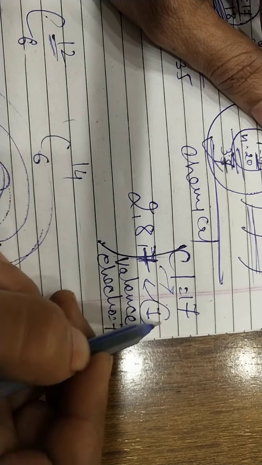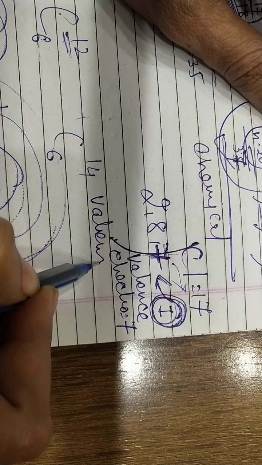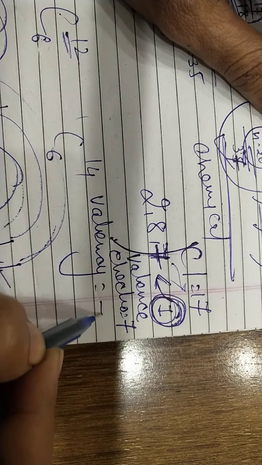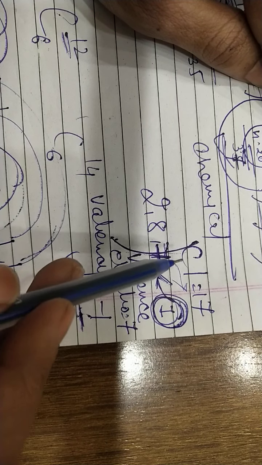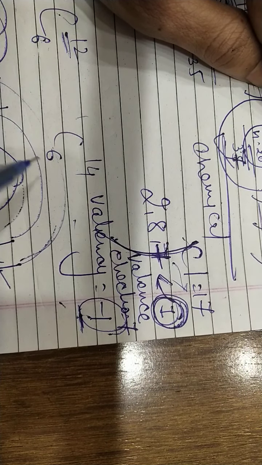So it gains 1 electron. The number of electrons donated or gained is known as valency. So its valency is minus 1, because gaining is minus 1, losing is plus 1. Got it? Valence electron 7, valency is minus 1. समझ में आया?